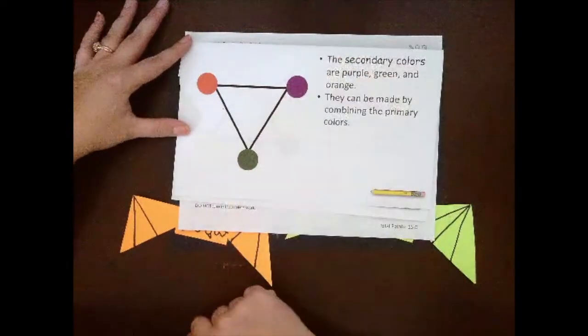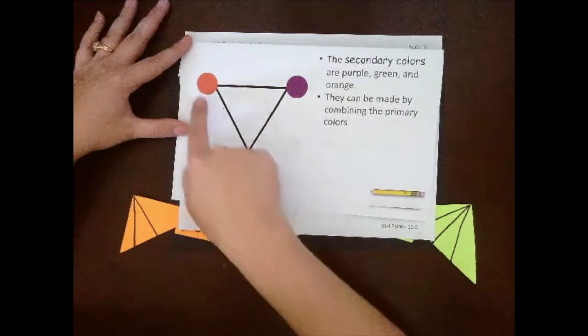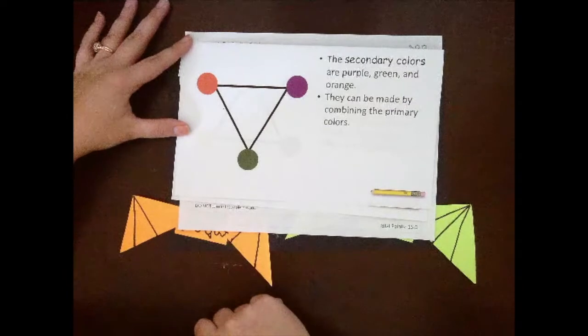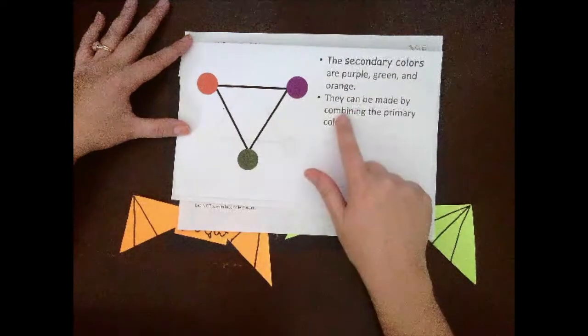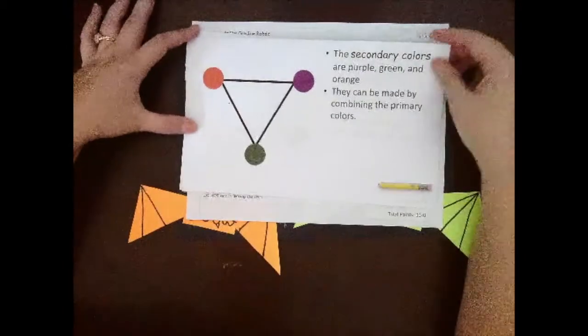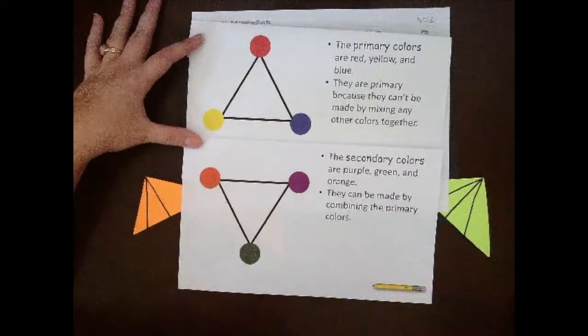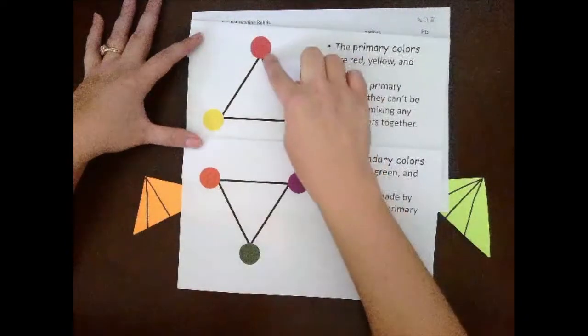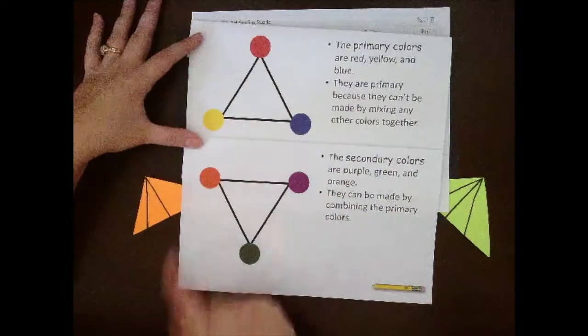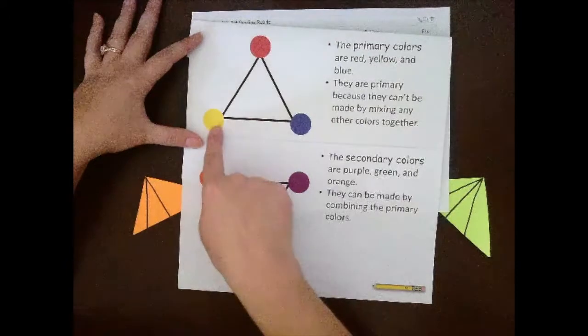So here we go. Our secondary colors. The secondary colors are purple, green, and orange. They can be made by combining the primary colors. Combining means mixing, okay? Putting both things together. So if we look at our primary colors, and if I were to mix red and yellow together, I'm going to get orange, the secondary color.